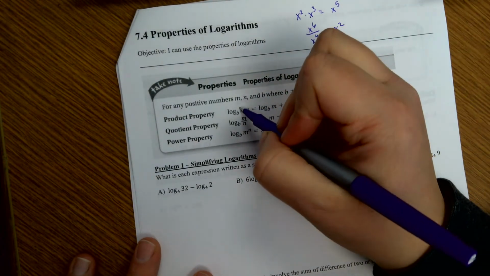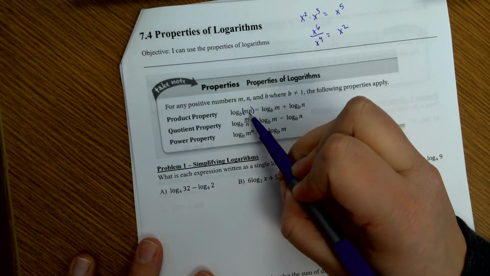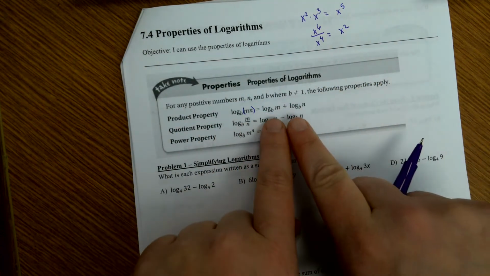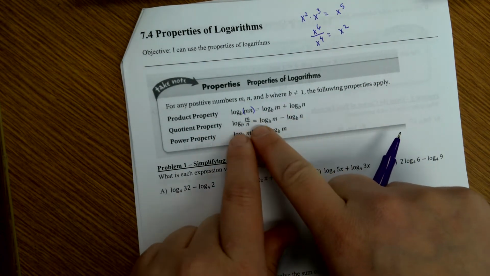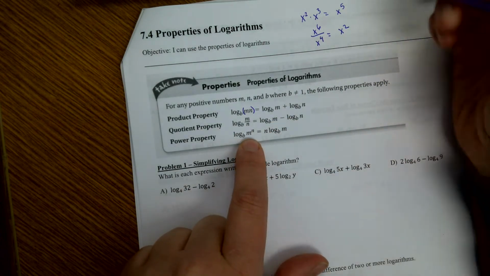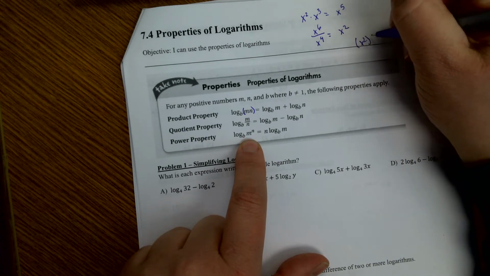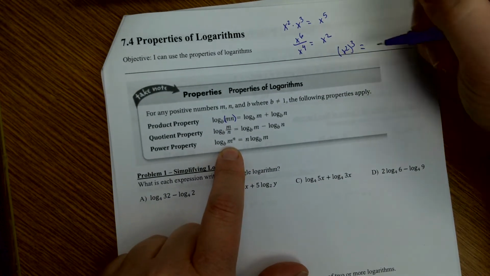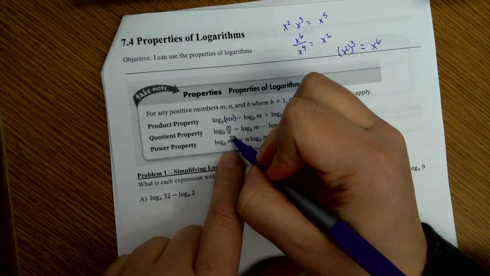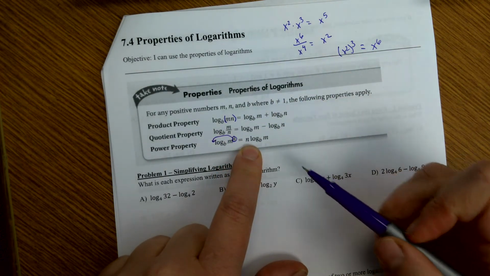If I'm taking the log of something, my base stays the same. But if I'm multiplying in between these two numbers, I can open them up, so log with both, and add. Or if I'm dividing, it'd be subtracting between. Or, remember if we had something like x squared to the third, I multiply it, that becomes x to the sixth. If I have a power, I can bring it out in front of the log.